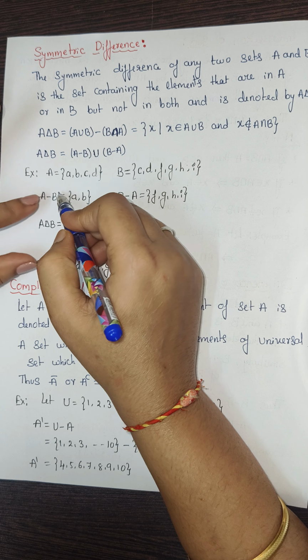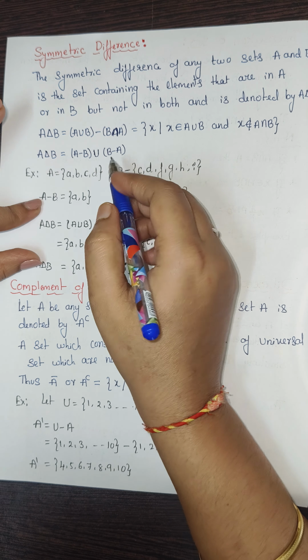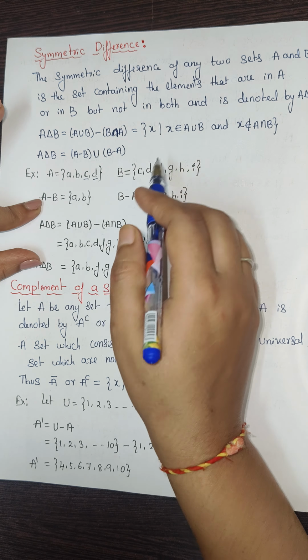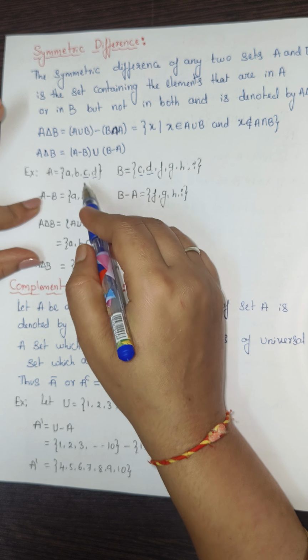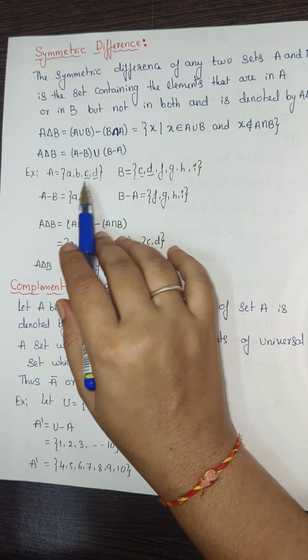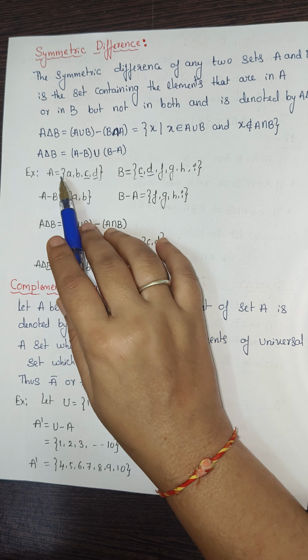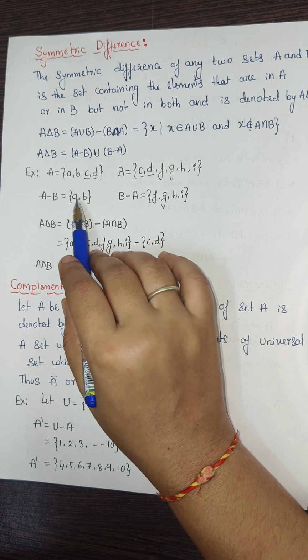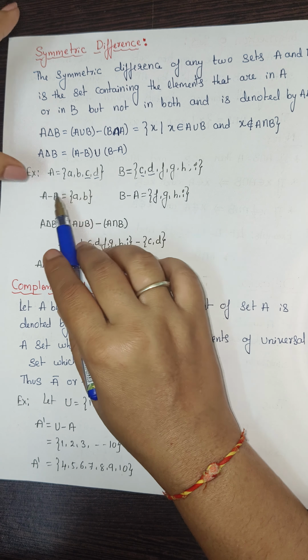We need to write all the elements of A which are not in B. C and D are already in B, so we don't write them. We only write the elements of A which are not in B. So A and B are the only elements which are in A and not in B. So it is A minus B.